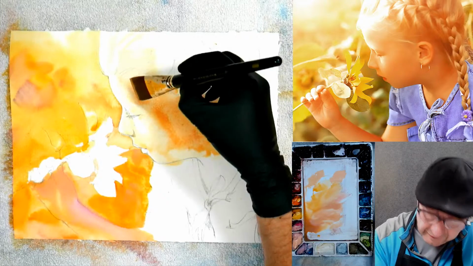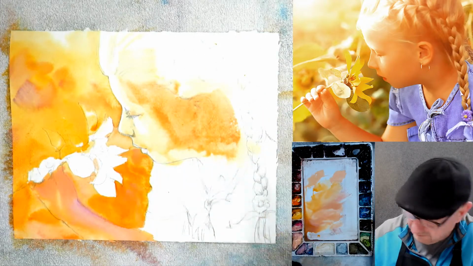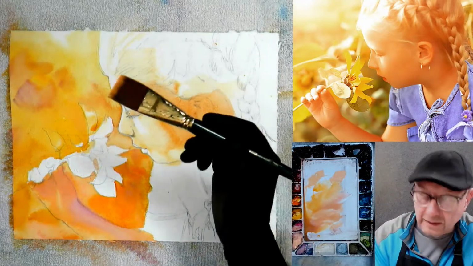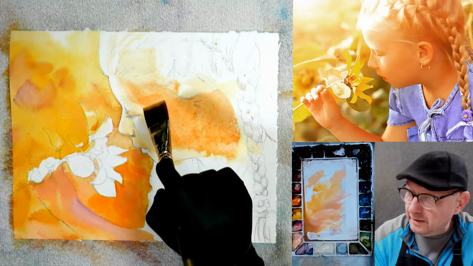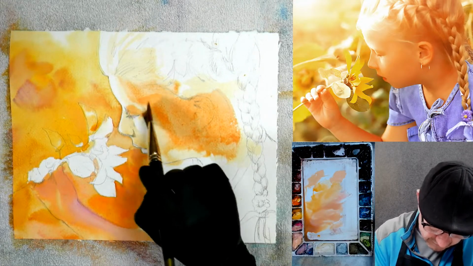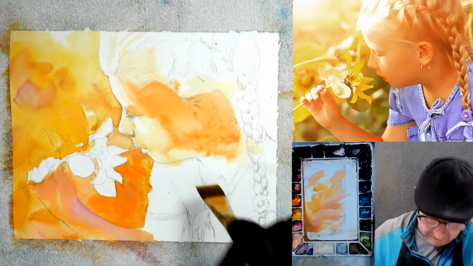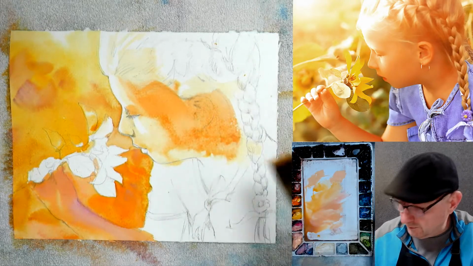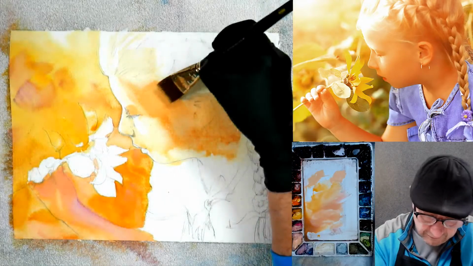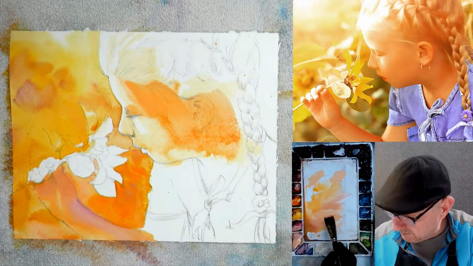And when I say darker, it's not dark, it's just slightly darker. And I'm controlling the pigment because I'm using a lot of pigment in my brush, and it goes. This part of her eye is really dark right here, or darker. Control your pigment in the water. Control it. And that's a little bit too pink. I need a little bit of orange in there. So a little bit of orange in that pink.